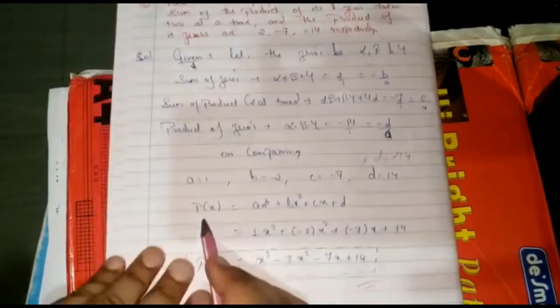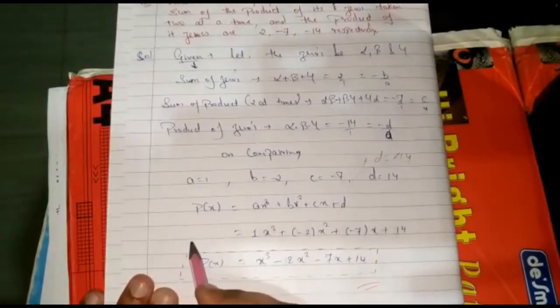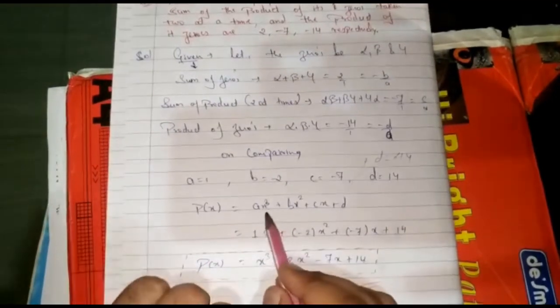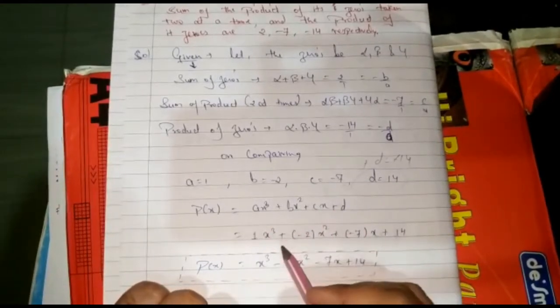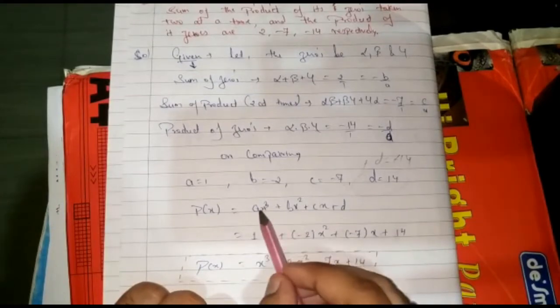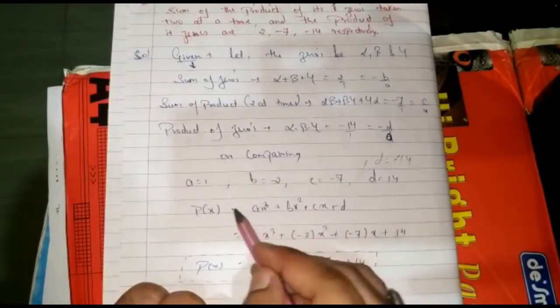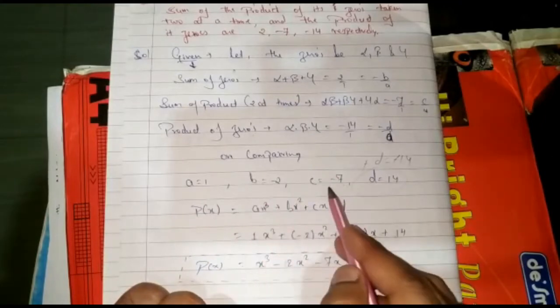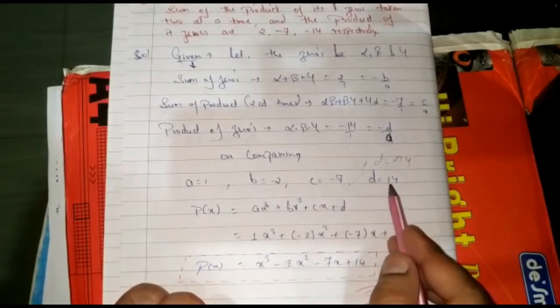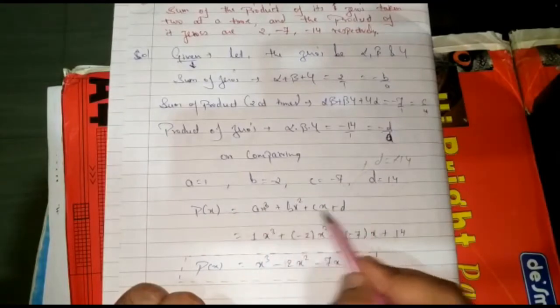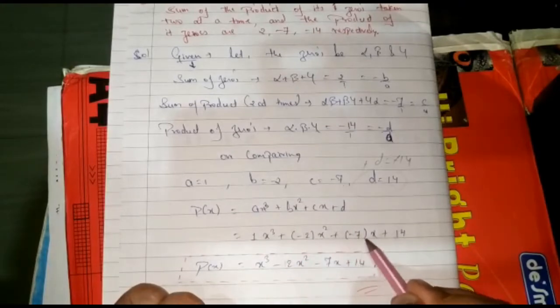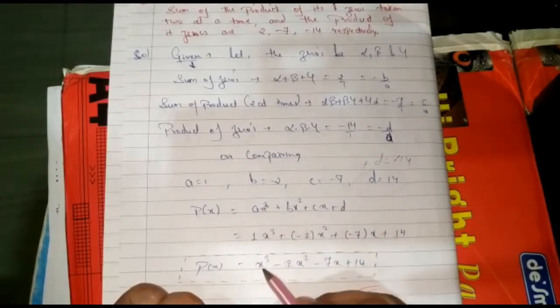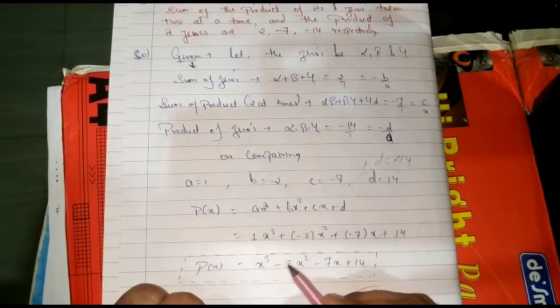So we know that the polynomial equation is in the form of p of x is equal to ax cube plus bx square plus cx plus d. So this is the polynomial equation which we have, and from comparison of the above equation, we get: a is equal to 1, b is equal to minus 2, c is equal to minus 7, and d is equal to 14. So we have to put the values of a, b, c and d in this polynomial equation. So 1x cube plus minus 2x square plus minus 7x plus 14. So here we get x cube minus 2x square minus 7x plus 14.